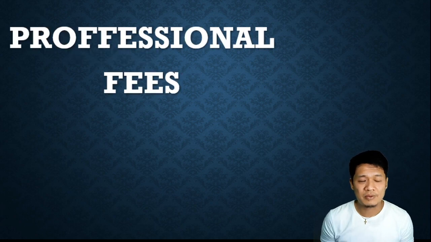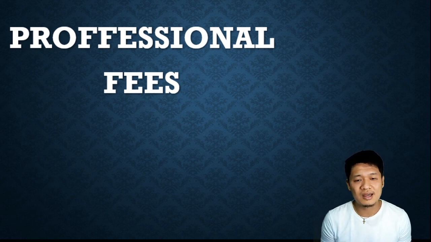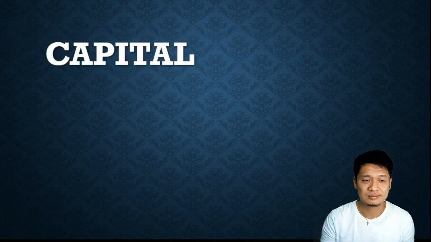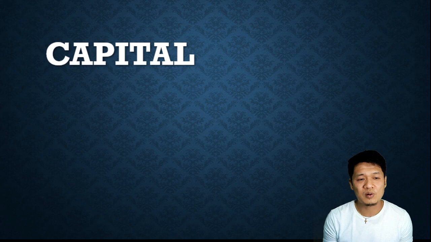Okay, land. So, again, land is another example of asset. So, yung normal balance ng land is debit. Professional fees. So, these are income. So, ibig sabihin, income, credit ang normal balance ng professional fees. Capital. Capital is another term for owner's equity.